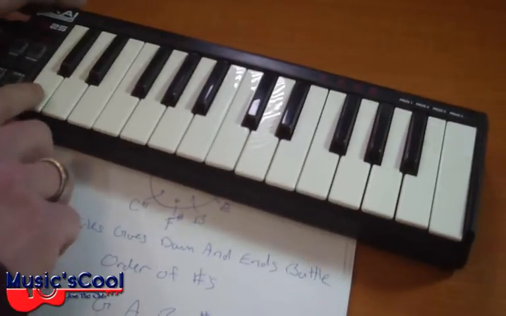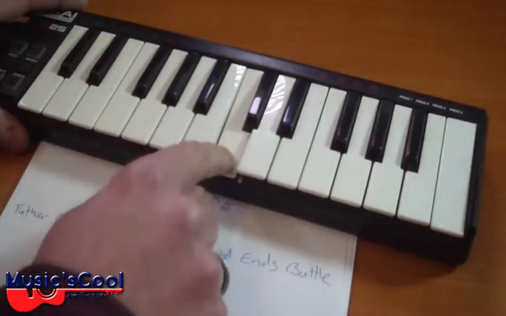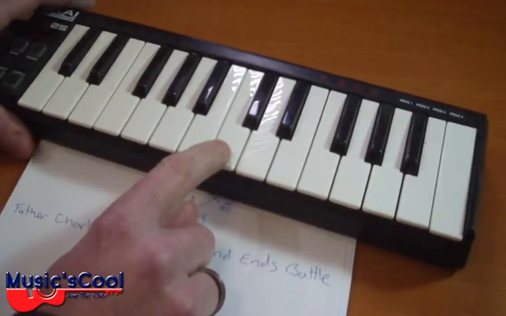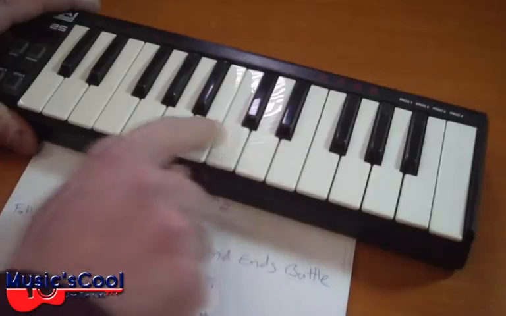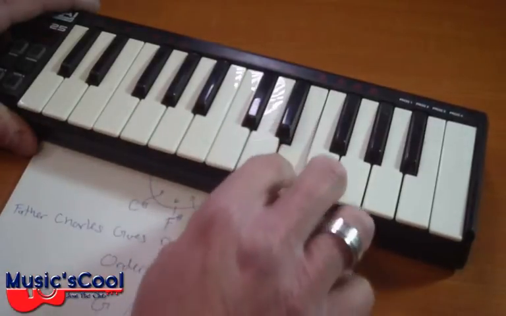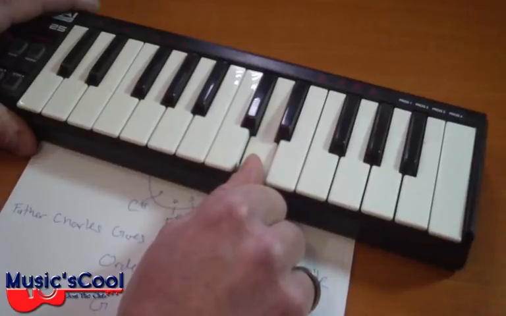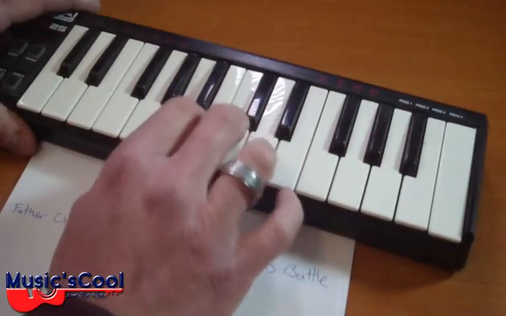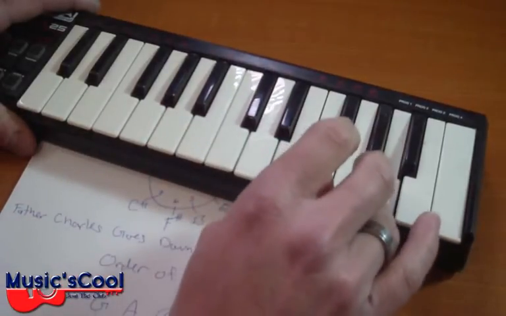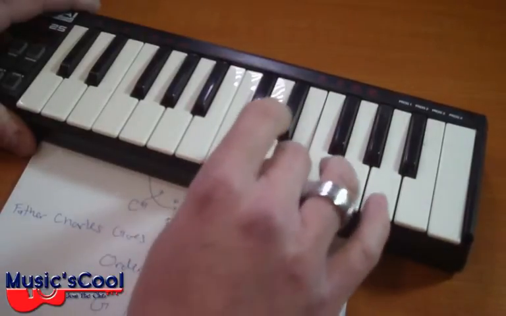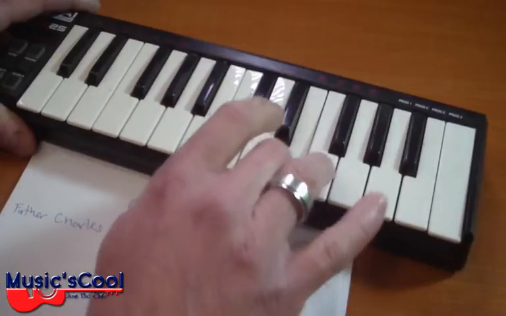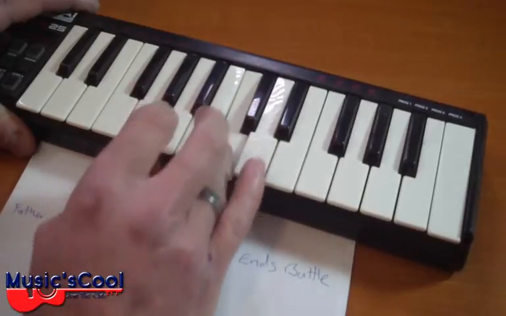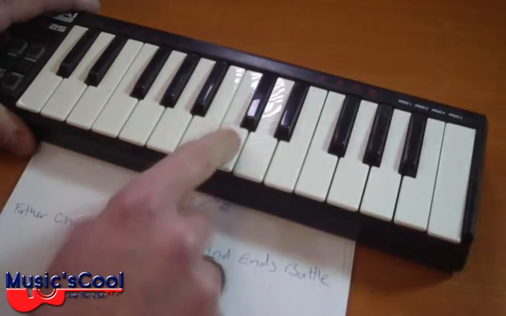So again, the key of C. Now, if this is indeed in C, yes, I do believe it is, C, G, A minor, F. That sounds pretty good. So now I can take any of these white keys and just start playing. Pardon the fat fingers. I'll play with one finger so you can see what I'm doing clearly.